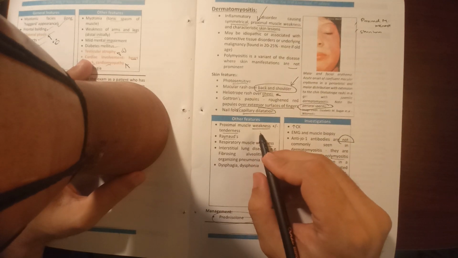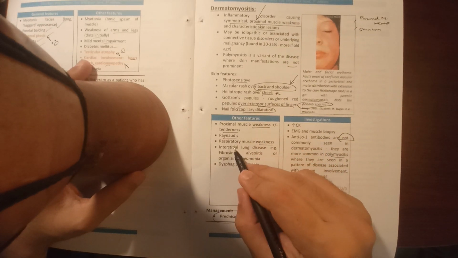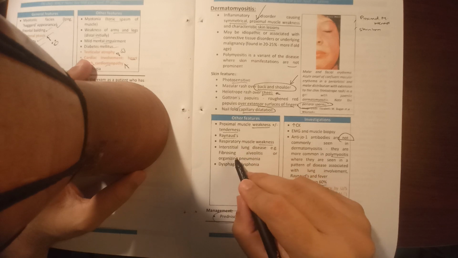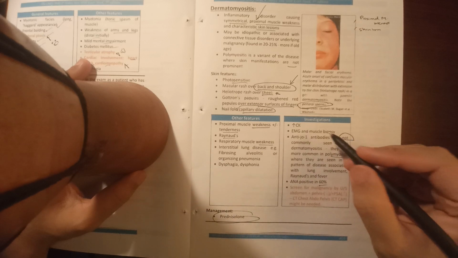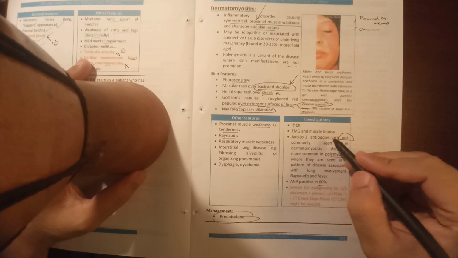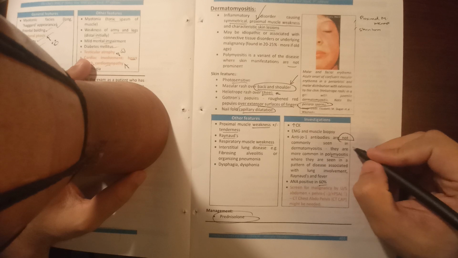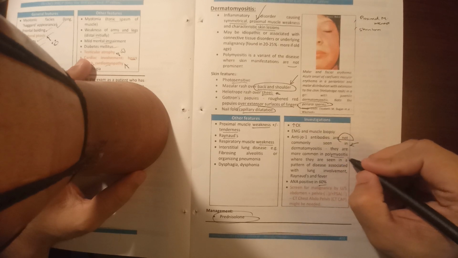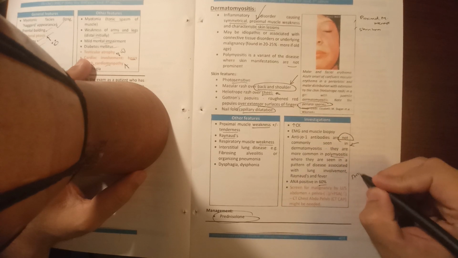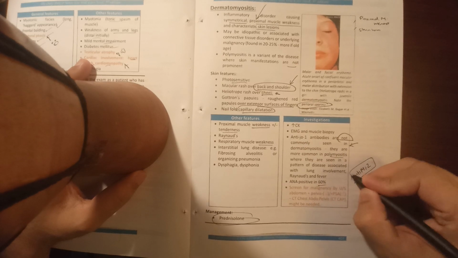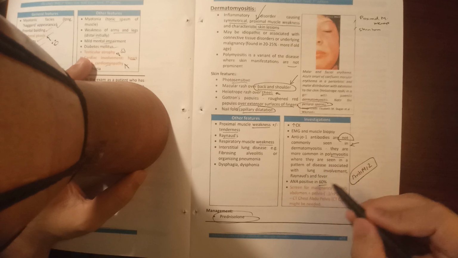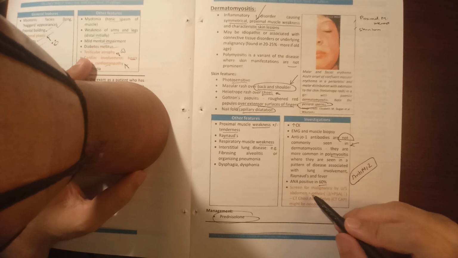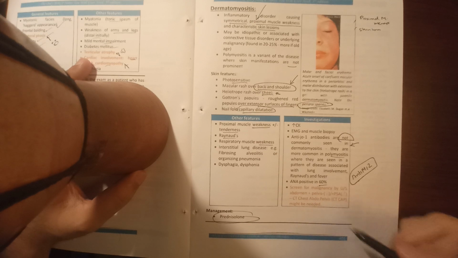Proximal weakness, muscle weakness plus tenderness, plus or minus Raynaud's may be there, respiratory muscle weakness may be there, interstitial lung disease may be there, fibrosing alveolitis or organizing pneumonia, dysphagia, dysphonia. Increased creatine kinase, EMG, muscle biopsy. Anti-Jo1 antibodies are not commonly seen in dermatomyositis. They are more common in polymyositis. Anti-Mi2 is more for dermatomyositis. ANA positive 60%. Screen for malignancy by ultrasound abdomen plus pelvis, CT abdomen pelvis might be needed.